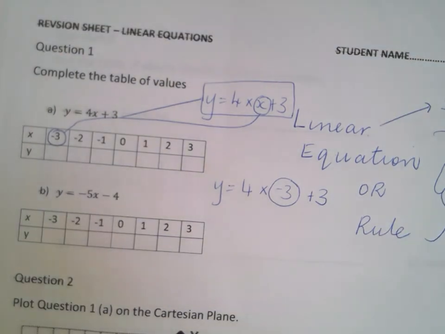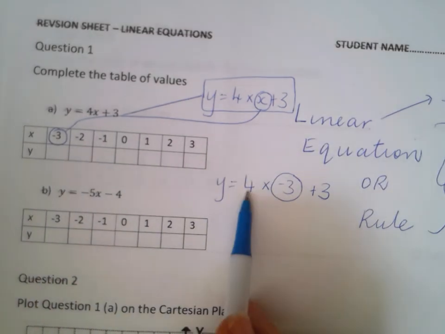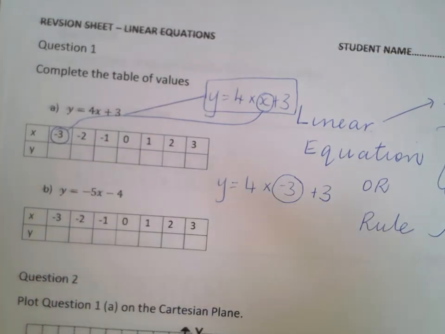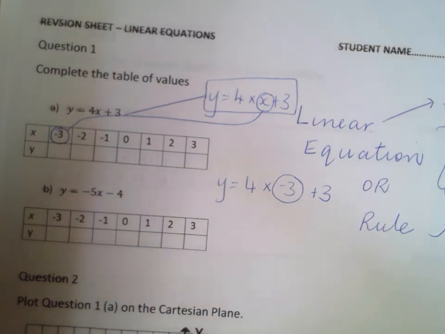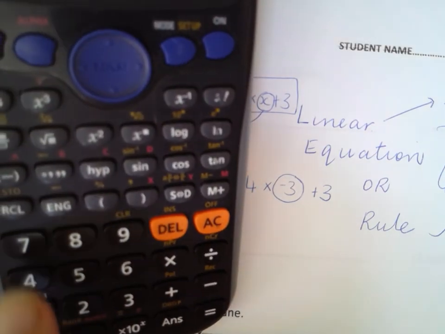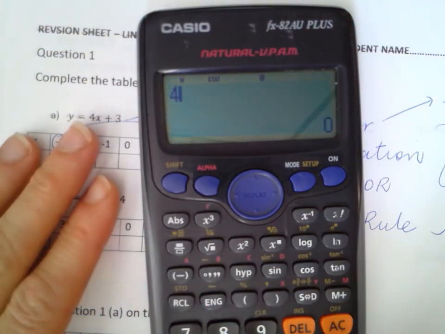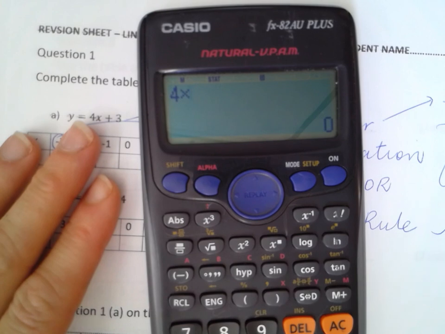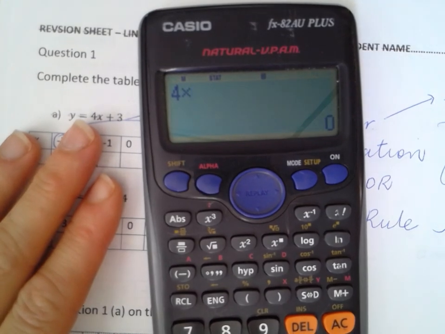So if you think 4 multiplied by -3, it's going to get you -12, because we have two different signs. We have a positive sign, our 4, and a negative sign. Two different signs gives us a negative. But if you're relying on your calculator, make sure you know where your negative button is. So you'd go 4 multiplied by, now on the calculators in the classroom it's a button down the bottom.